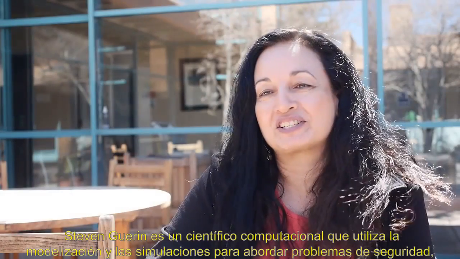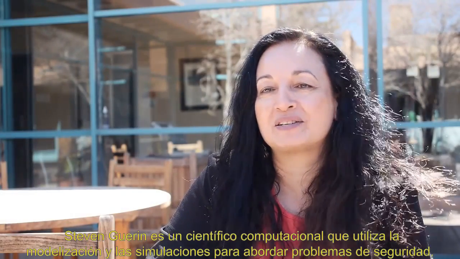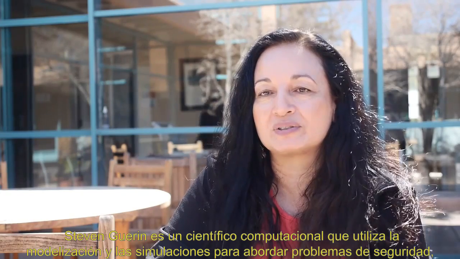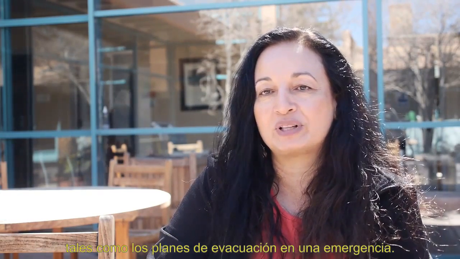Stephen Guerin is a computational scientist who uses modeling and simulation to address public safety issues, such as emergency evacuation planning.